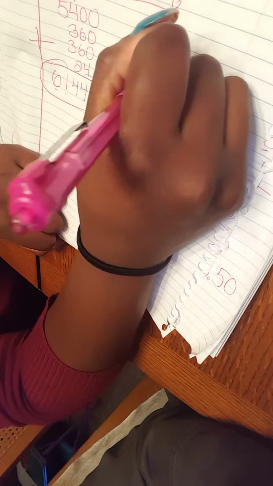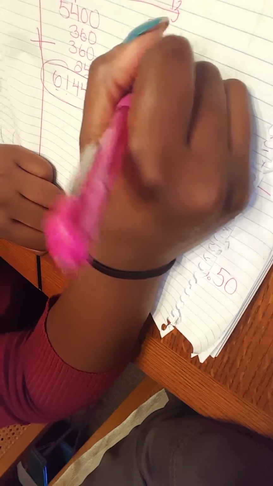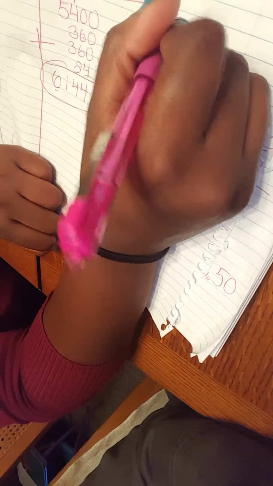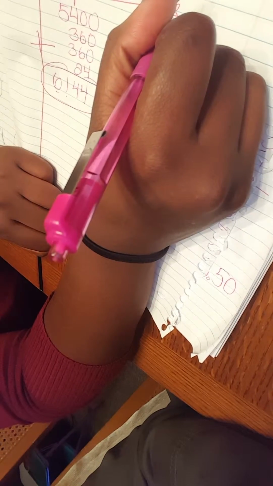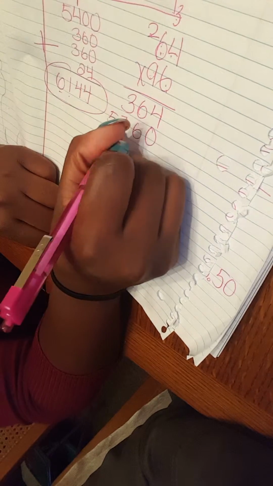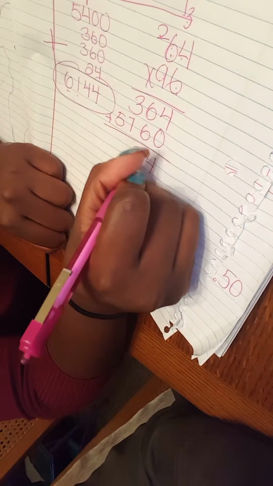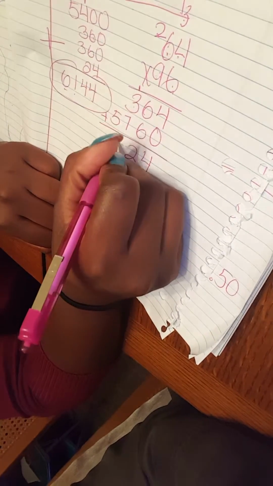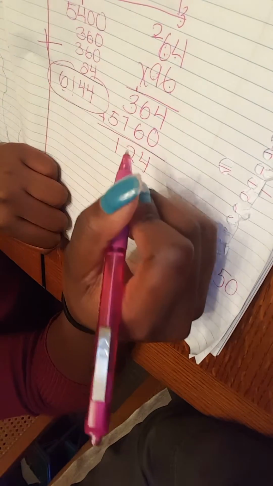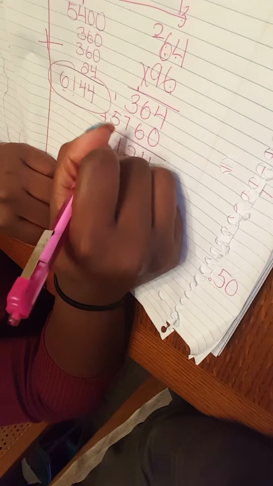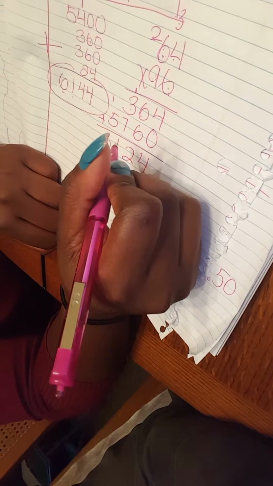Carry your 10. 9 times 6 is 54. Plus 3 is 57. Let's add. 4, 12, carry your 10. 1. I know what's wrong. Dang it, I'm wrong. Alrighty, so I messed up.